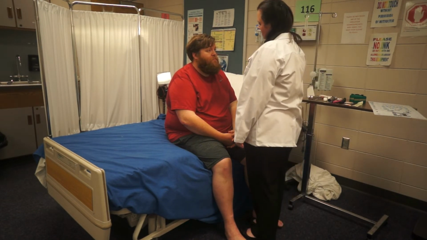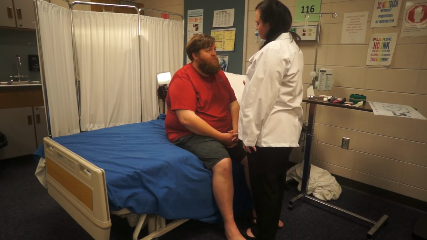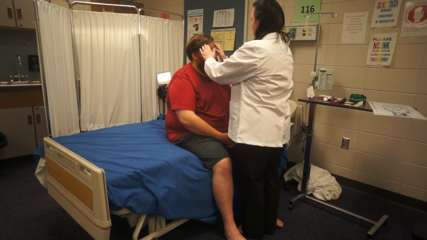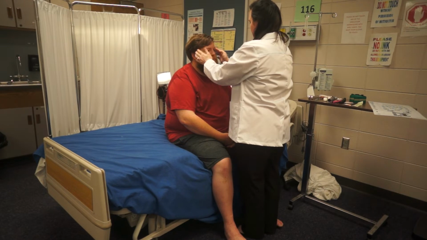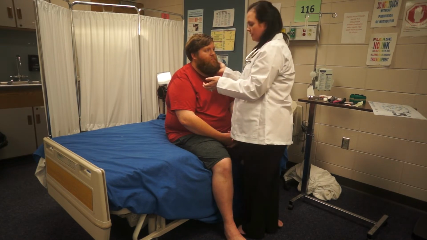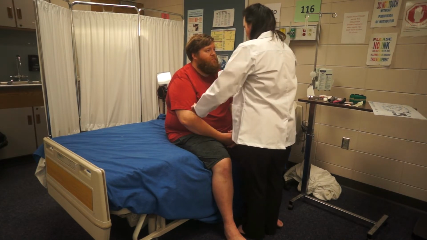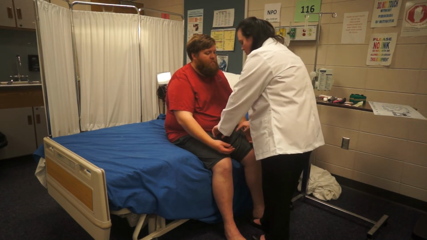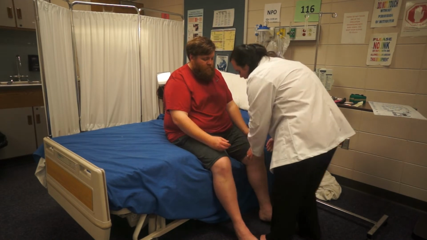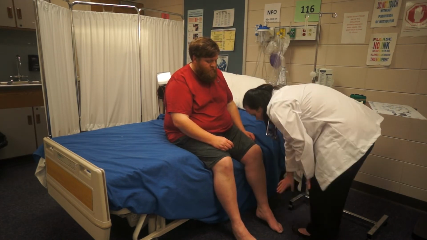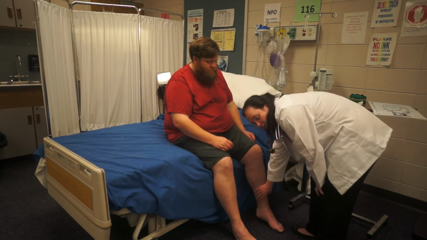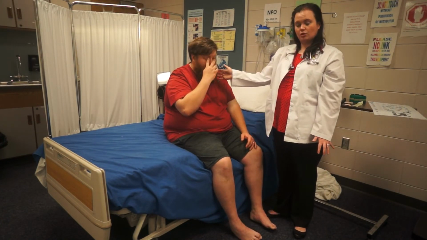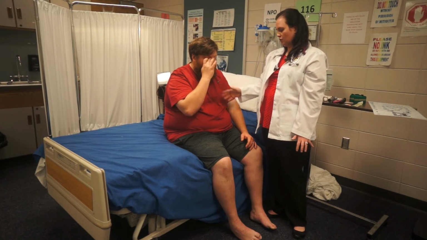So palpation, we're going to start up and work our way down. We're going to start with the temporals. Carotid. We're going to do this unilaterally. Brachial, radial, femoral, popliteal, dorsalis pedis, and posterior tibialis. And you would do everything bilaterally at the same time, except for the carotids. You would do those one side at a time to promote perfusion to the brain.